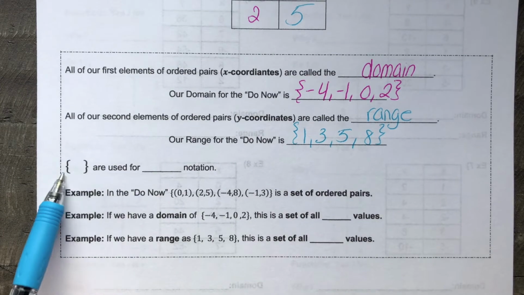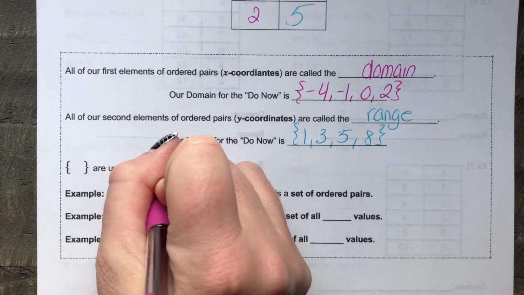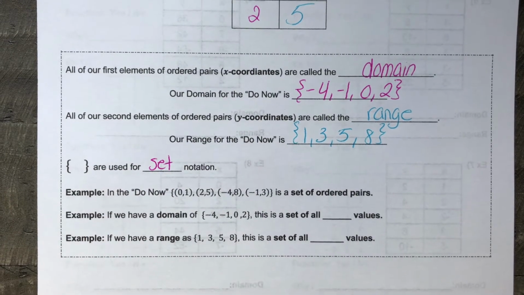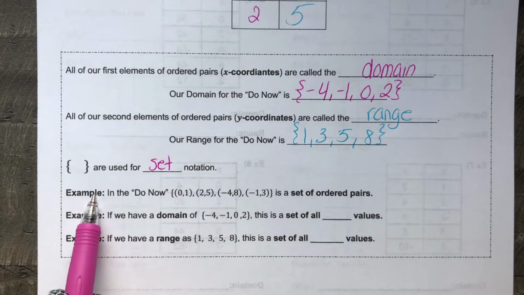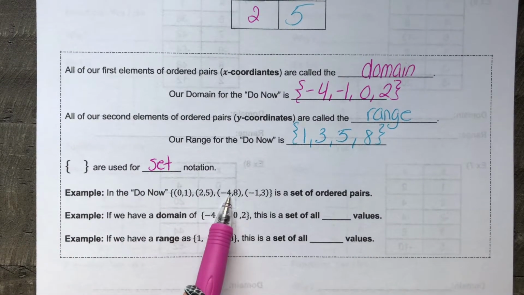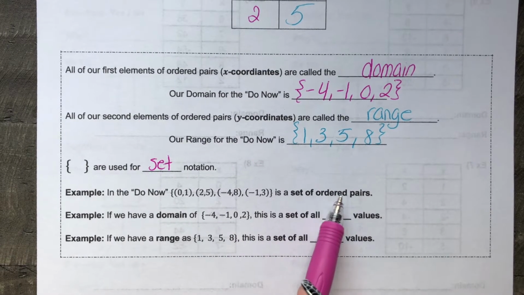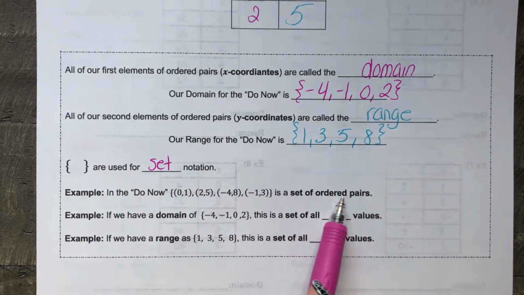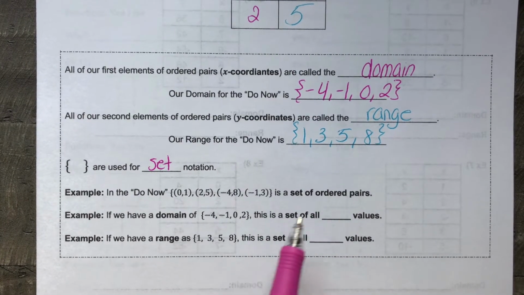Those little squiggly brackets, again, you use those for what's called set notation. That's what we're writing on the side here, set notation. For example, in the do now, all of those coordinate points would be considered a set of ordered pairs, okay? And we've learned this in previous lessons. We talked about this in Unit 3. An ordered pair would be an XY coordinate.